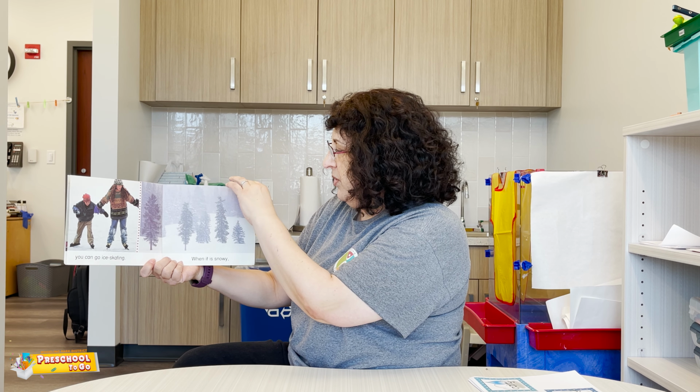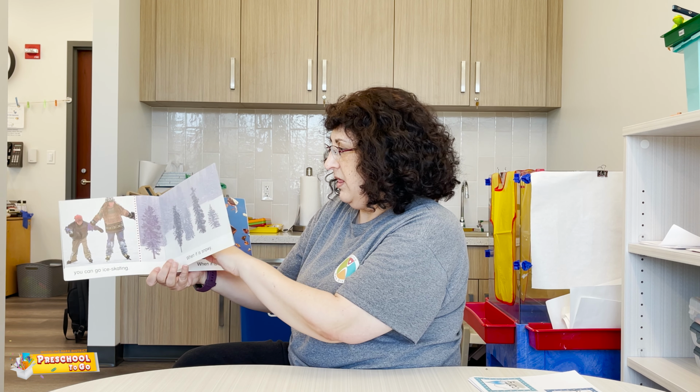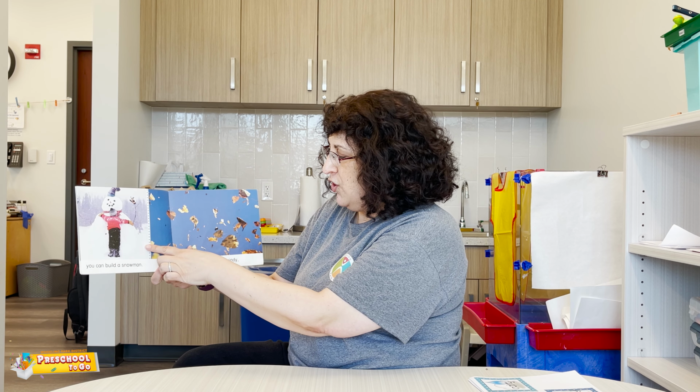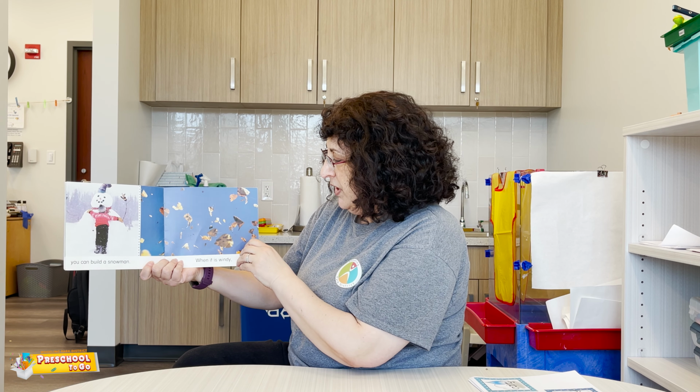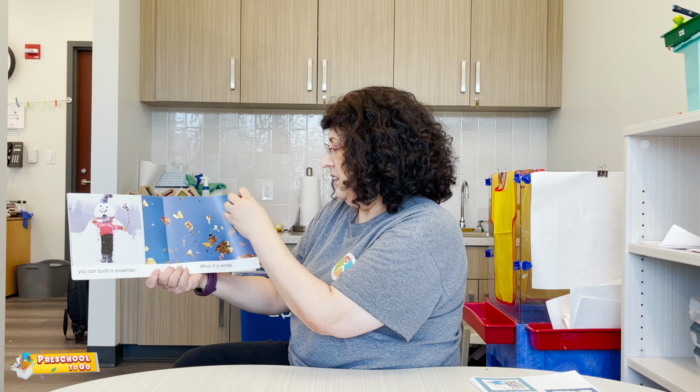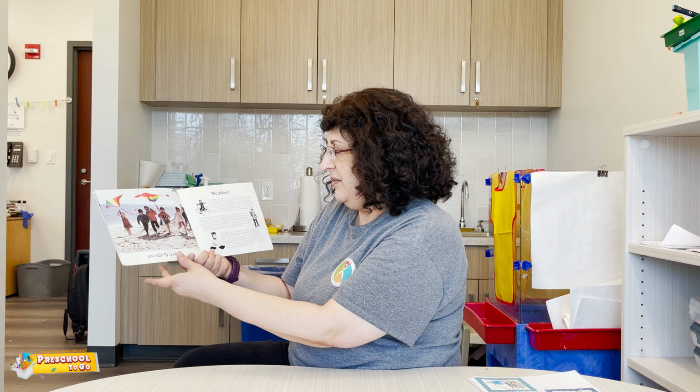When it is snowy, you can build a snowman. When it is windy, you can go fly a kite. Have you ever flown a kite? It's a lot of fun.